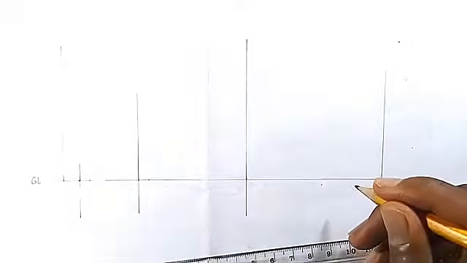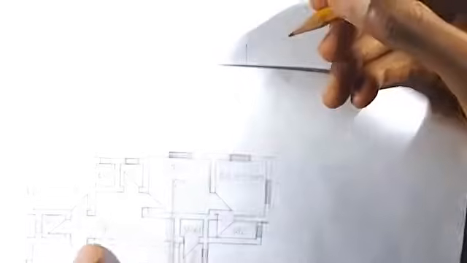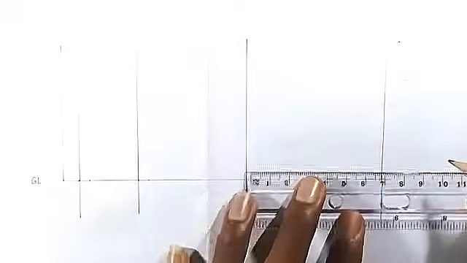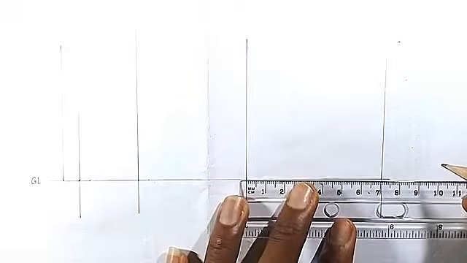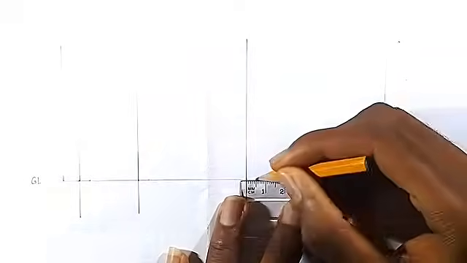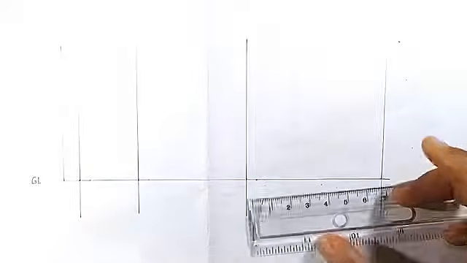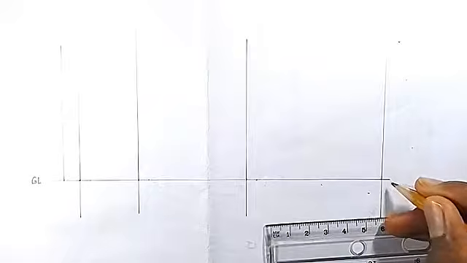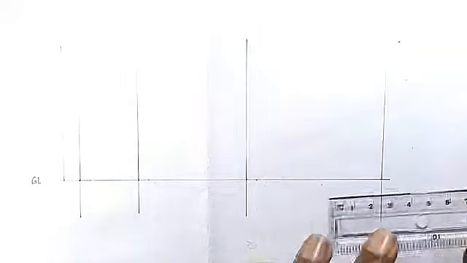We'll mark inside at the left side. For this wall here, which is this, we'll have to mark it inside here, 0.5 cm, which is this 0.5. Then for this other one, we'll mark the 0.5 centimeter inside at this other side here. Mark it inside.